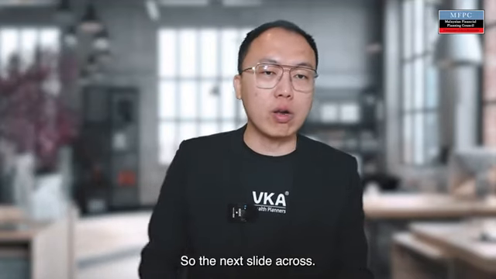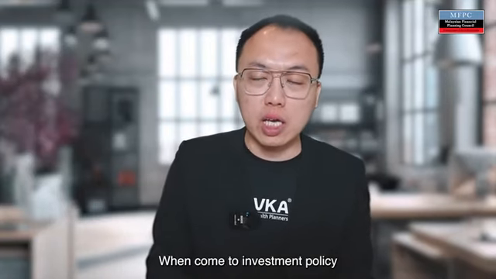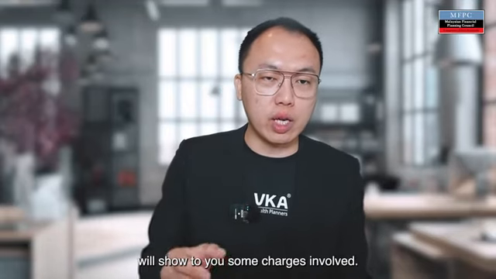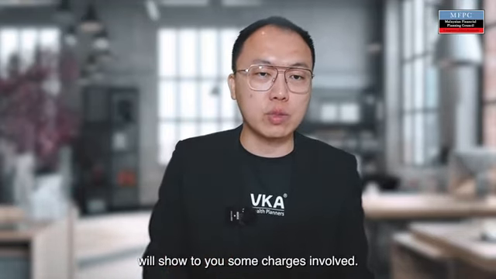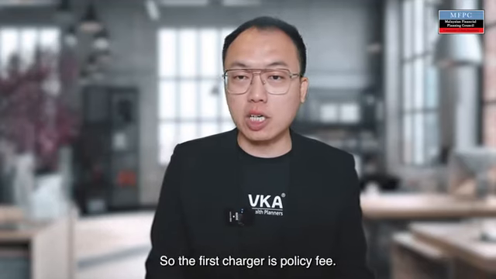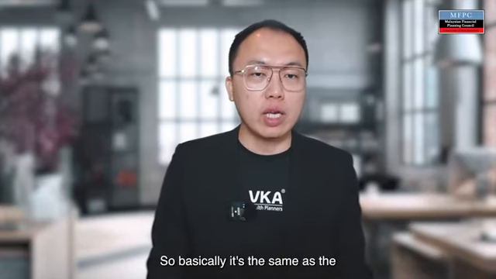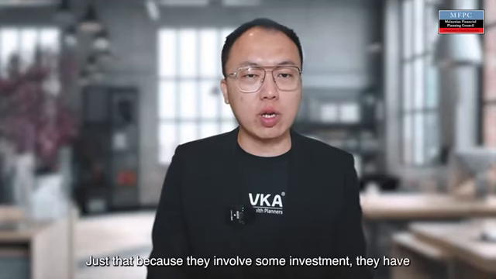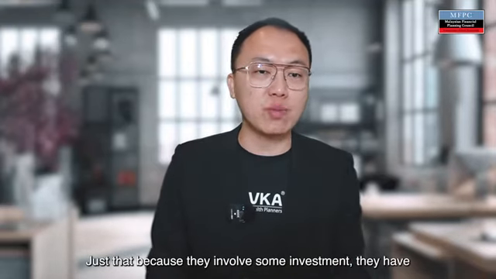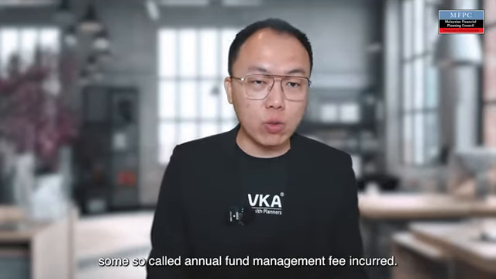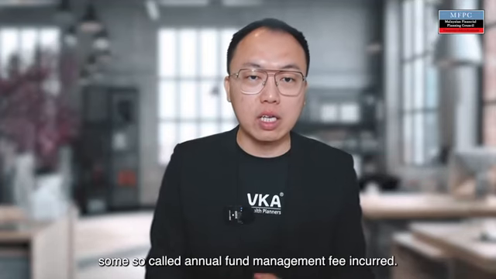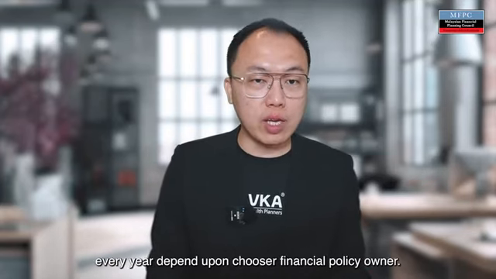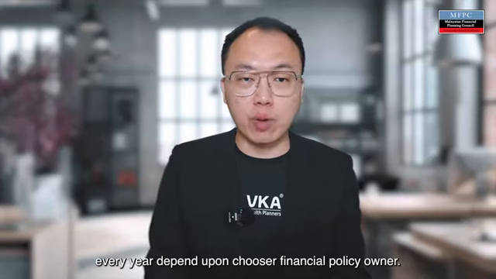So the next slide. When it comes to investment policy, as a quite transparent policy, there are also some charges involved. The first charge is the policy fee. It is basically the same as in a traditional insurance policy, except that because it involves investment, there is also an annual fund management fee incurred. The fee ranges between 0.5% and 1.5% every year, depending on the fund chosen by the policy owner.